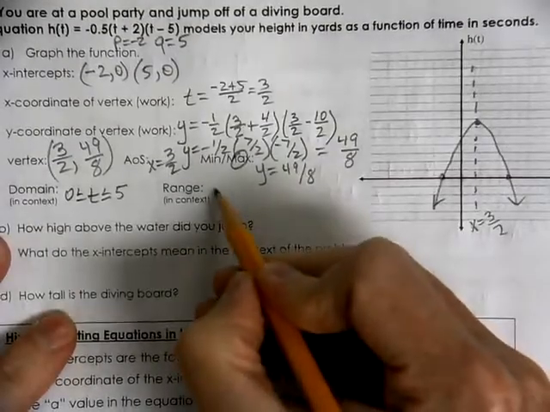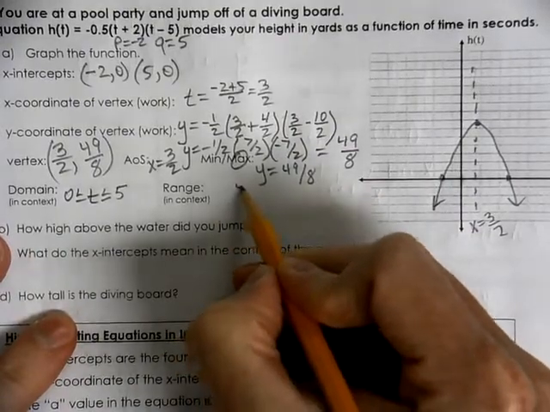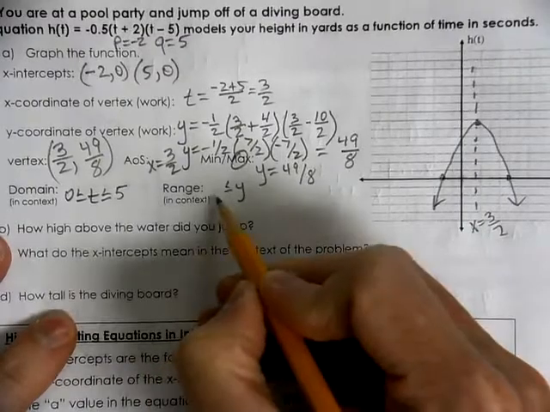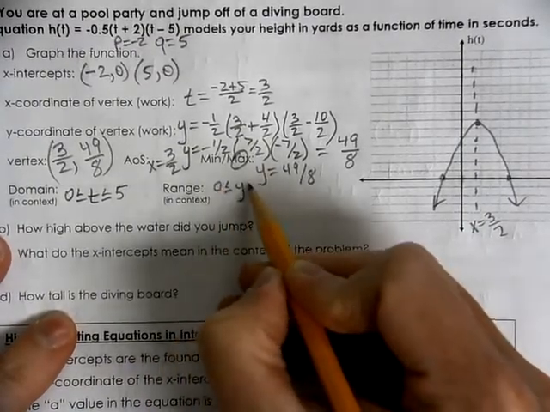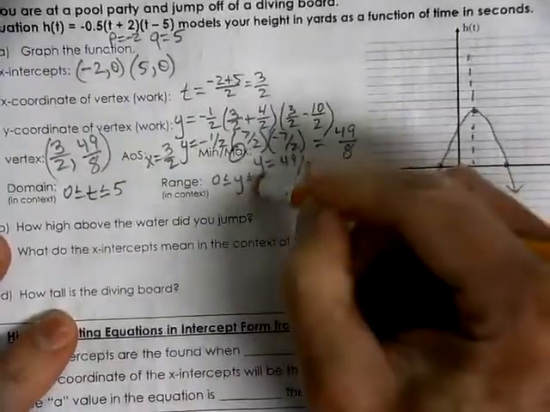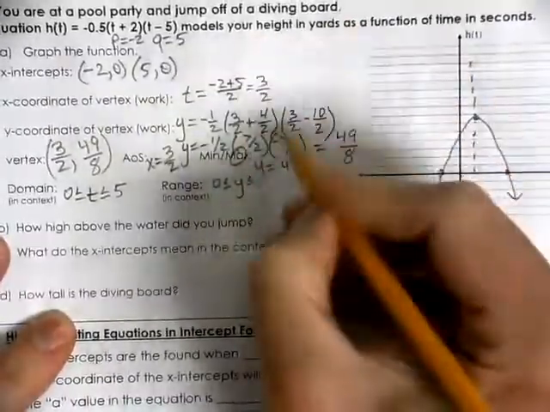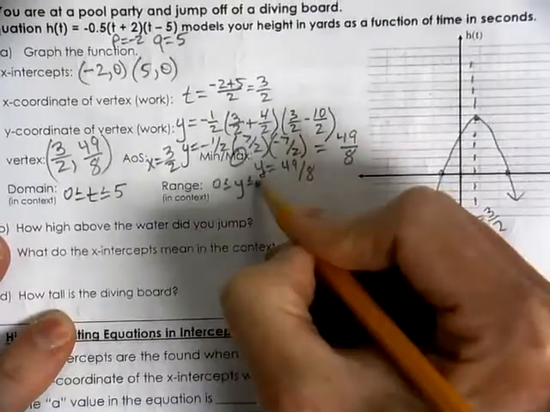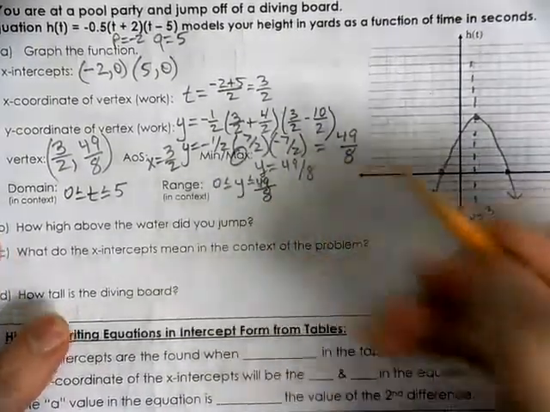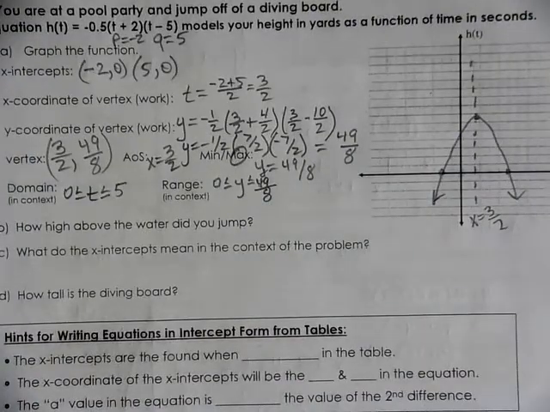Your range in context is going to be greater than 0, but less than or equal to 49 over 8. So how high above the water did you jump?